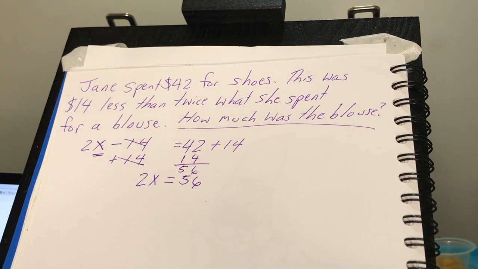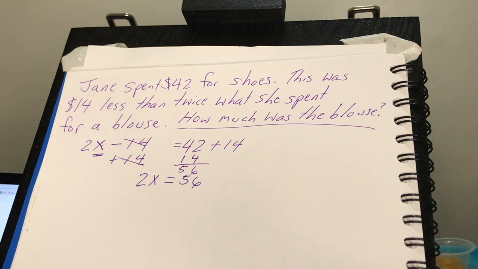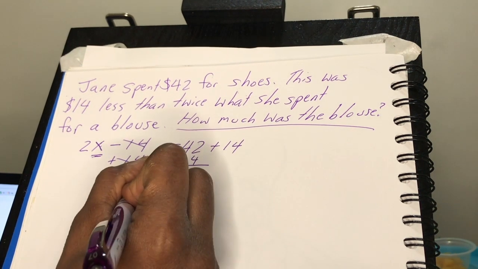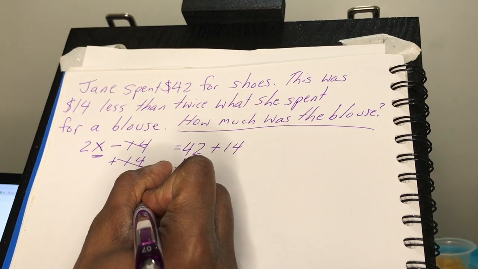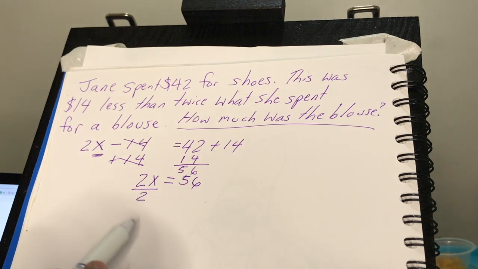You can't say, oh, my answer is 56. No, because we still have to solve the problem. So if we have 2x, that means 2 times x. To cancel it out, you have to divide. So we're going to divide this side by 2 so that we only have x to stand by itself.